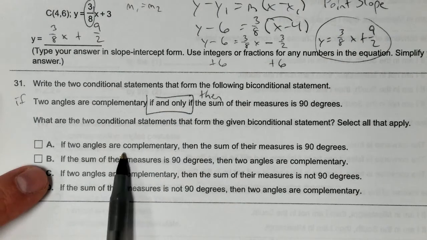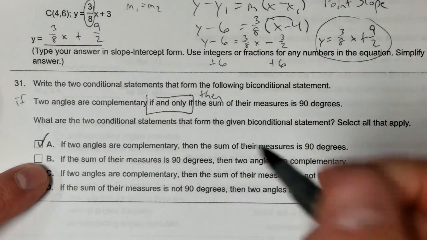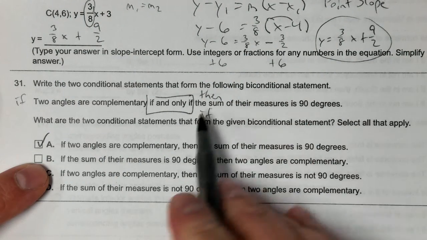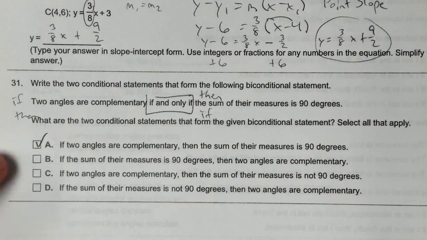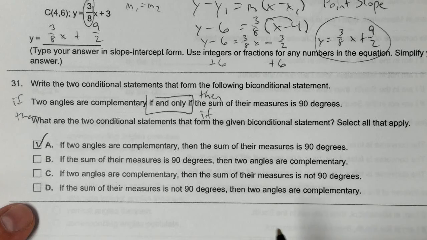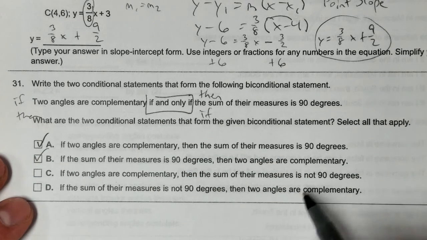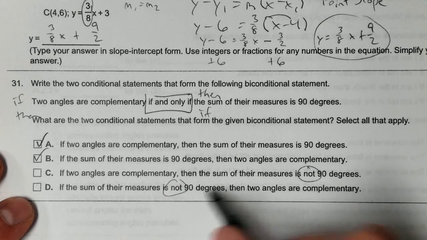If two angles are complementary, then their sum is 90, so that's one of our choices. And if the sum is 90, then the two angles are complementary. What you can look for is a couple of these have the word not in it, which throws it off.